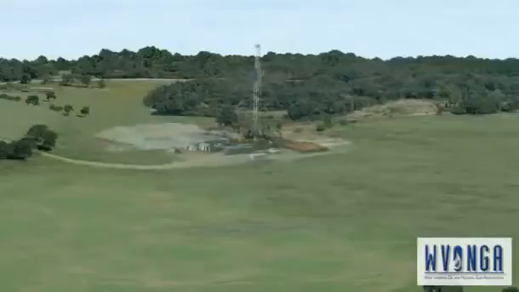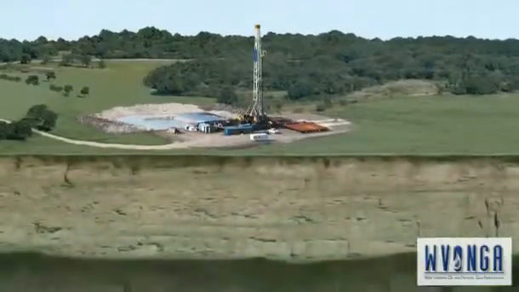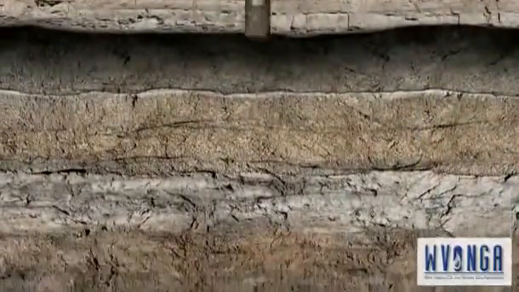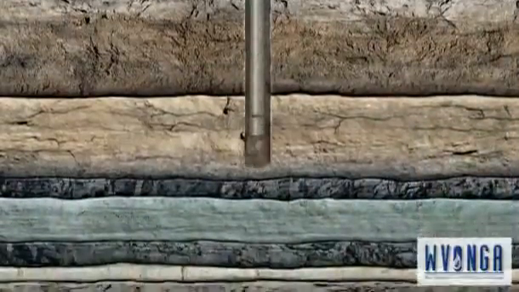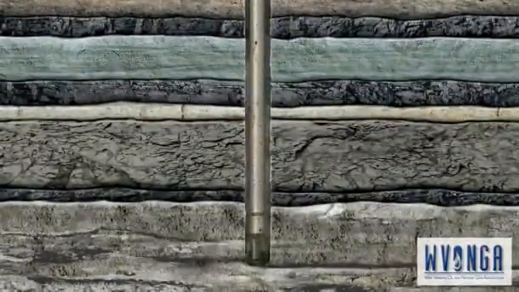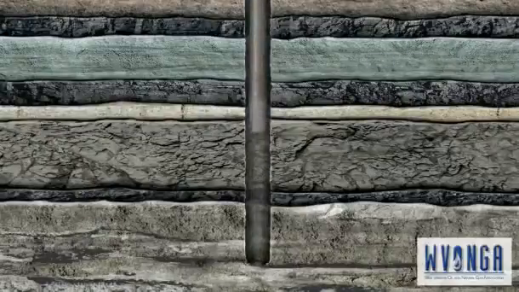Once the drill rig and other infrastructure is in place, a bit mounted on the end of the drill pipe begins drilling the well. The well is initially drilled to a designated distance below the deepest fresh water source near the surface. The pipe and bit are then removed and surface casing is inserted into the hole.